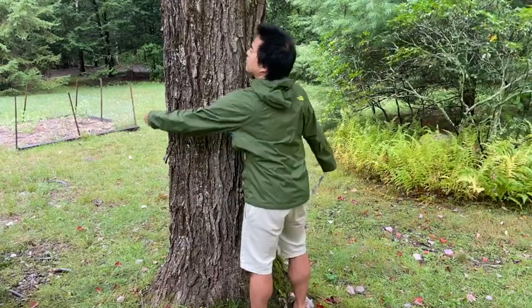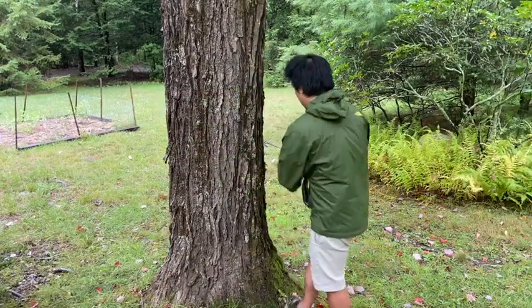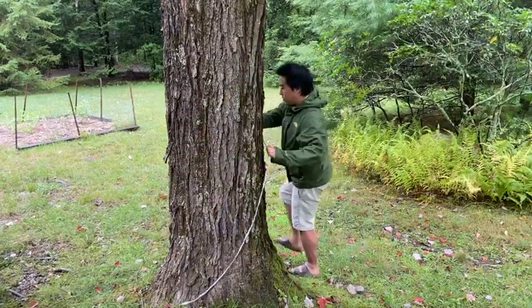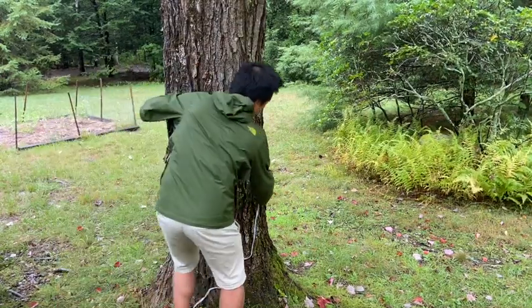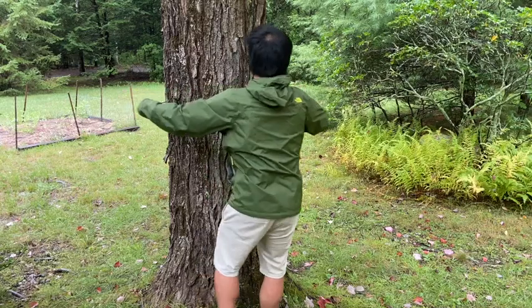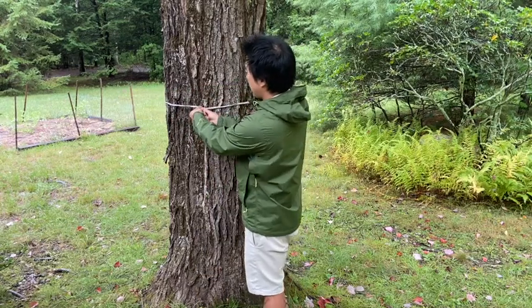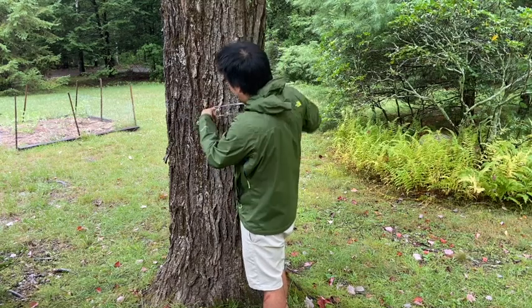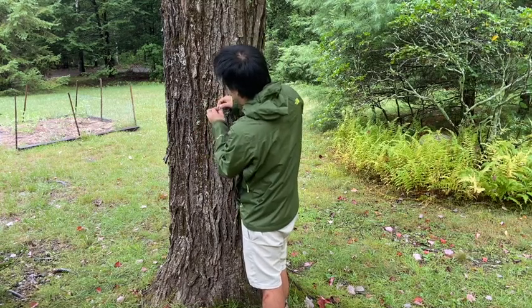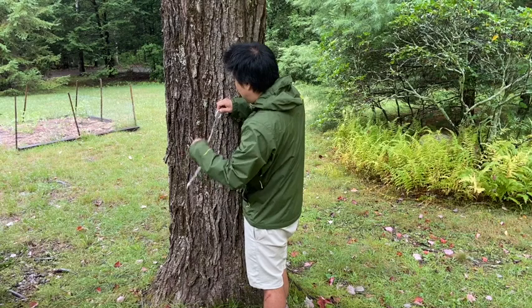Anyways, get this going right here. Oh man, this is not easy. All right. Okay. I think that's about right. Okay. Diameter at breast height, I'm going to use this piece of string. Let me tie a knot right here to just sort of mark it.